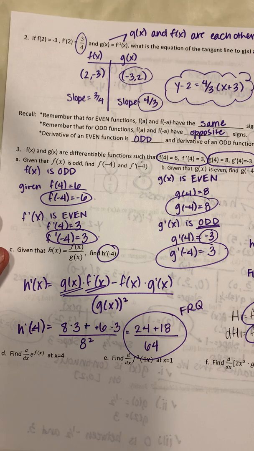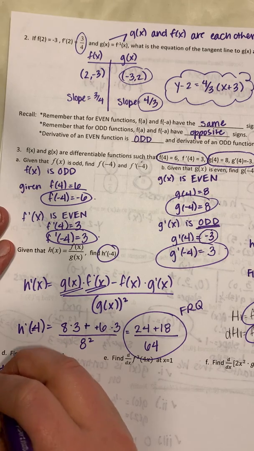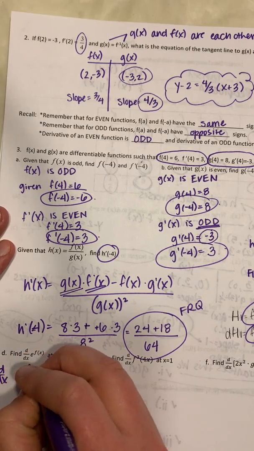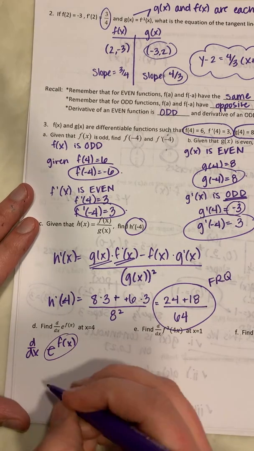Okay. All right, last 3 left. Take a look at letter D. I want to take the derivative d dx of e to the f of x. Okay, well then remember, I need to keep e to the f of x the same.